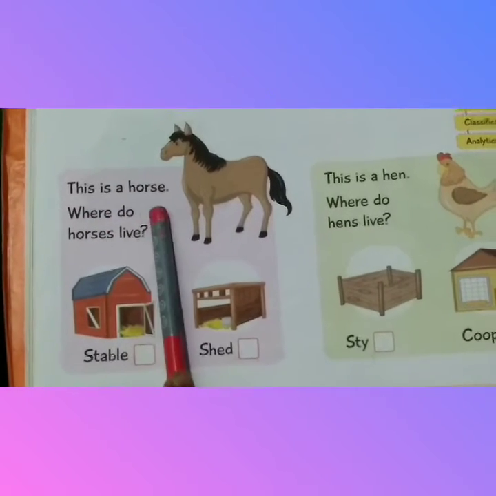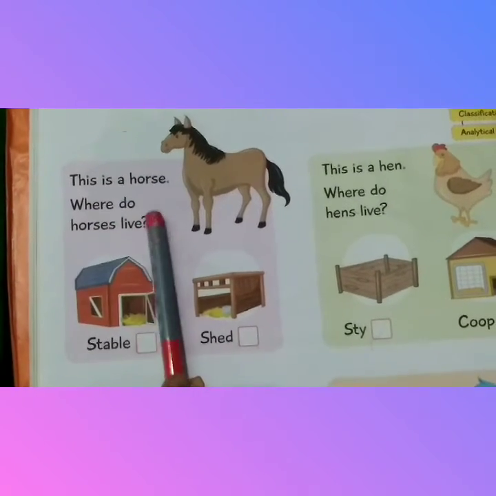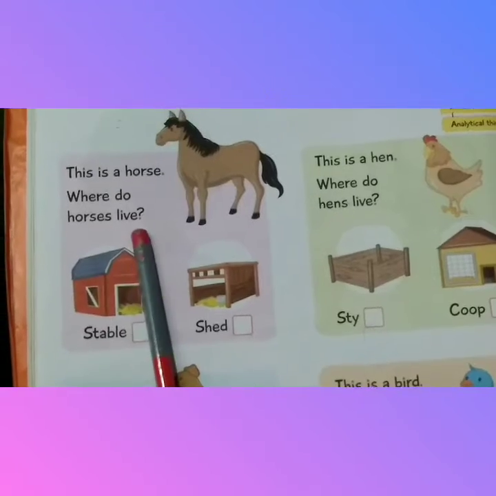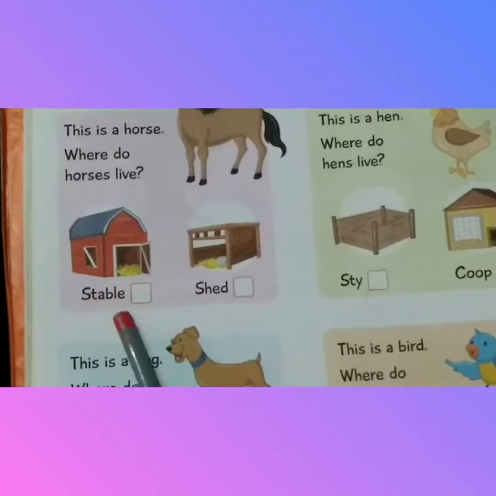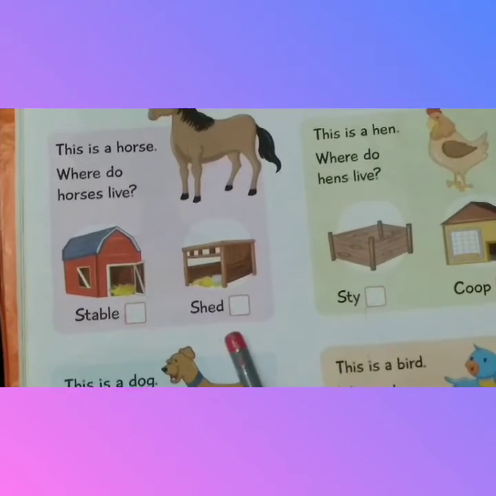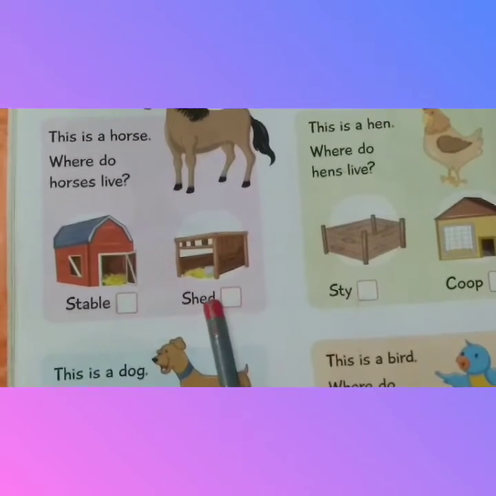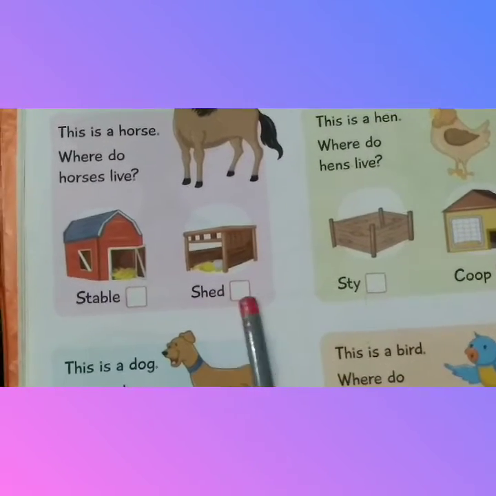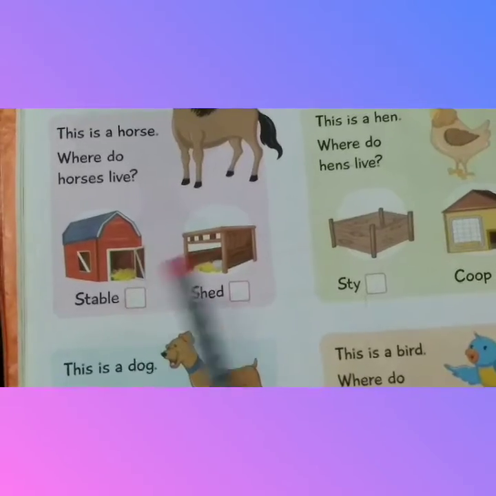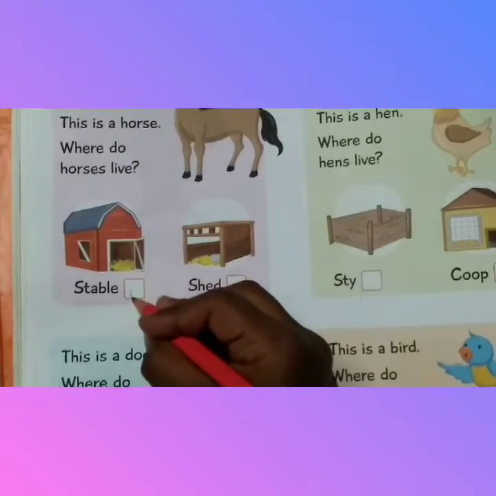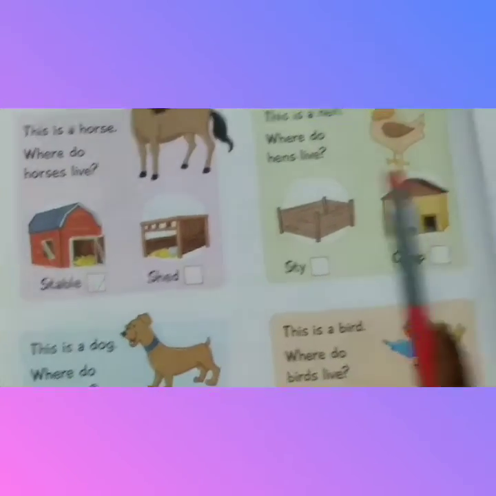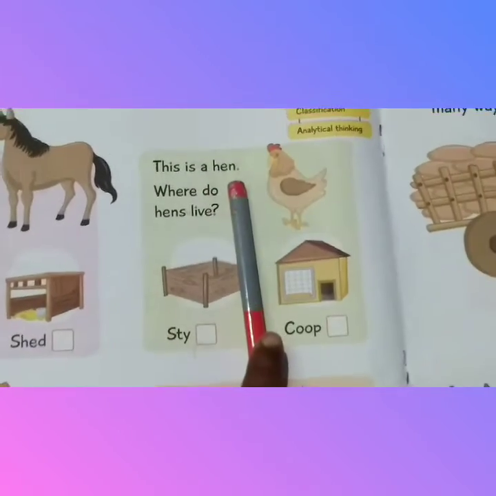This is a horse. Where do horses live? Stable. Shed? No. Stable? Yes. Very good.